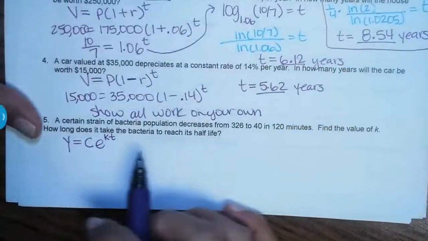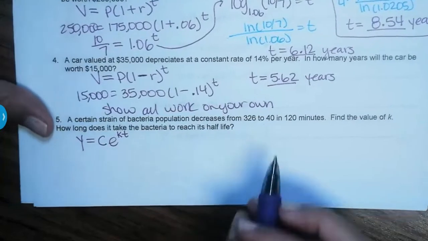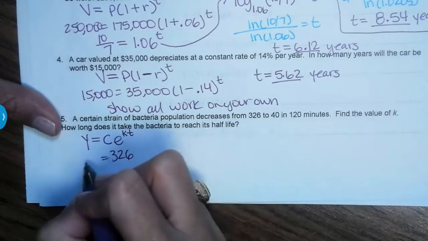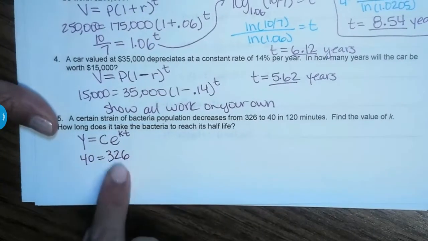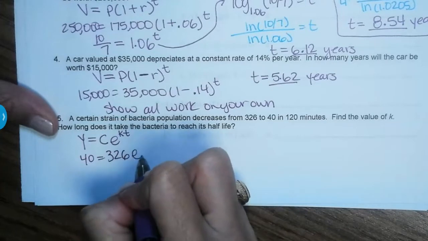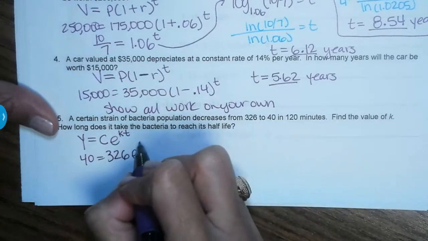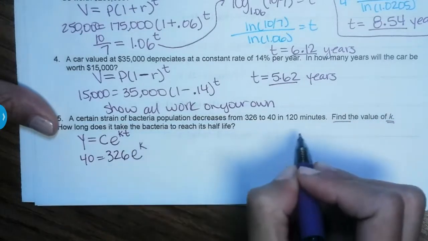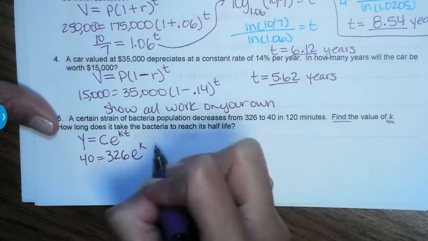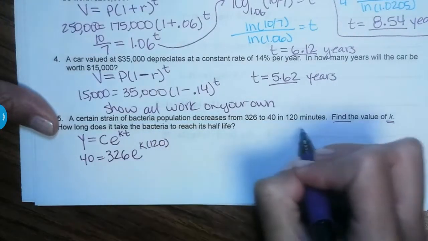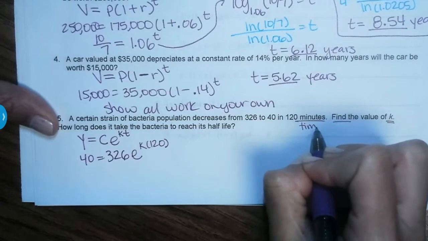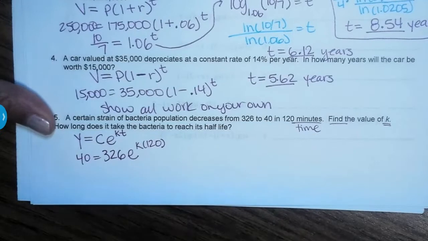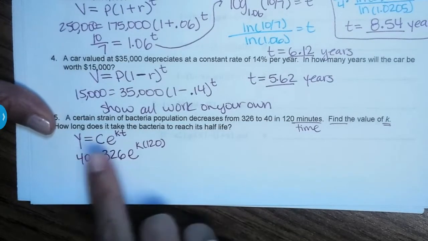So number 5. A certain bacteria decreases from 326. So 326 is the original amount. 40 is the final amount. So it is decreasing. k is what we're looking for. Find k. t is the time, so 120 minutes. So this is our time in minutes. So the first thing we need to do is solve for k, which is the rate of decay. And it will be negative because your stuff is getting smaller.